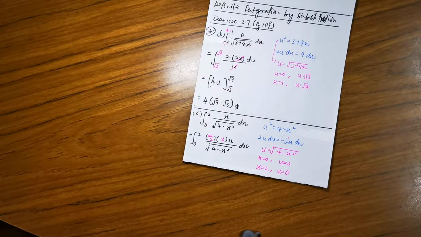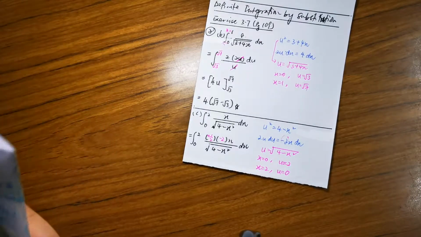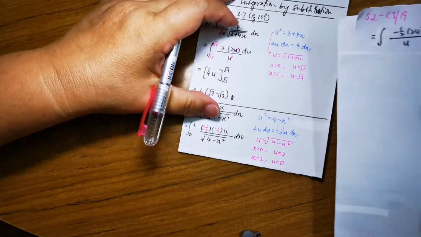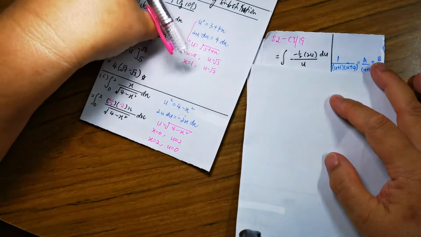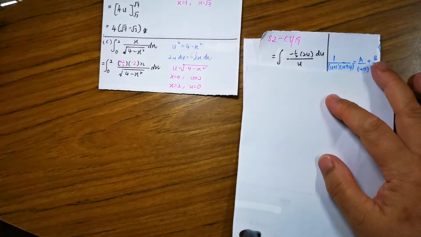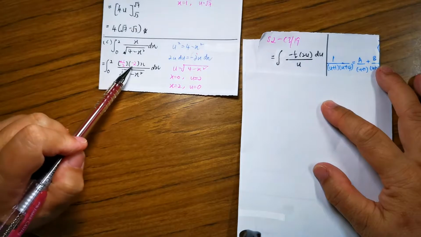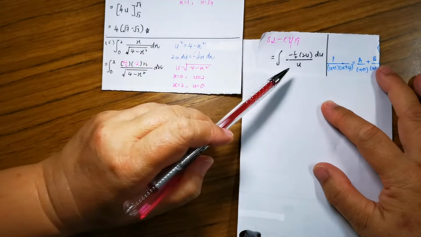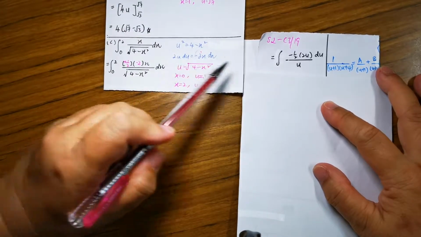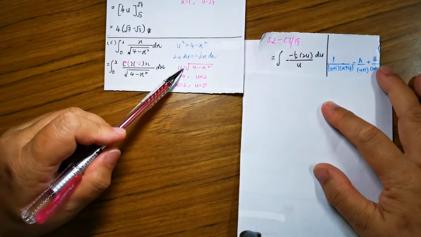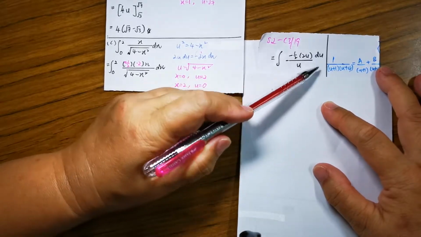So it's like this. Okay, wait for a while. It becomes like this. All right. So from here, now we transform. Okay. So negative half is still negative half. So negative 2x dx is 2u du. All right. And square root 4 minus x squared is your u. All right. So again, we have already transformed everything to u.